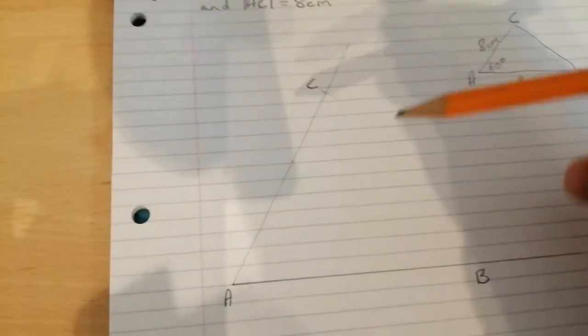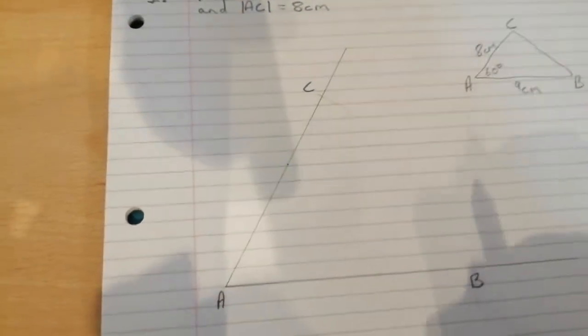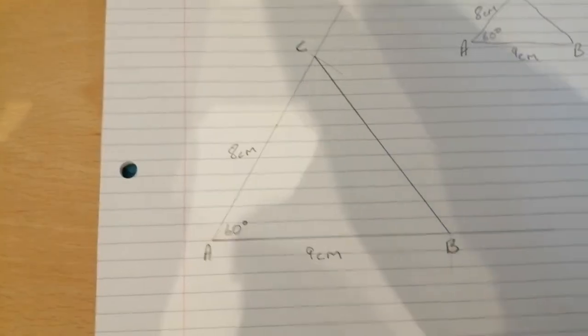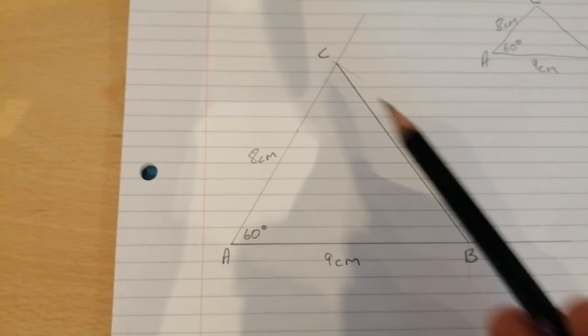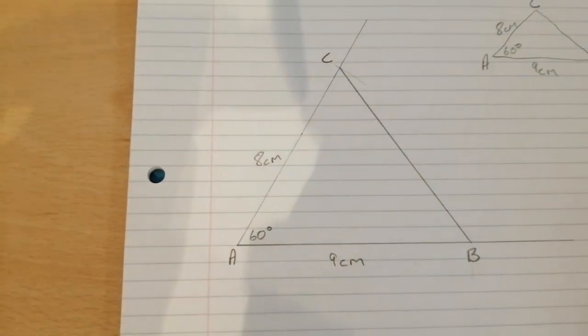Now all we need to do is join C to B to get the other side of our triangle here, CB, and then maybe mark in a few dimensions. And there you have it. I just joined C to B. That's our triangle. That's what it should look like: 60-degree angle here, 8 centimeters, 9 centimeters here.